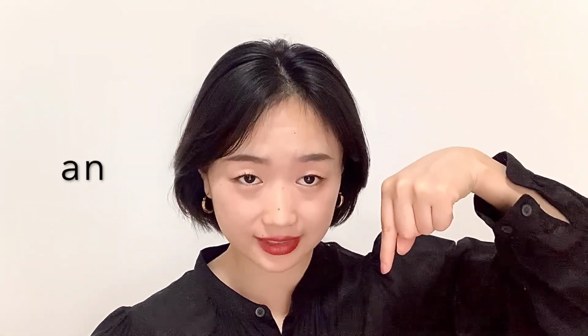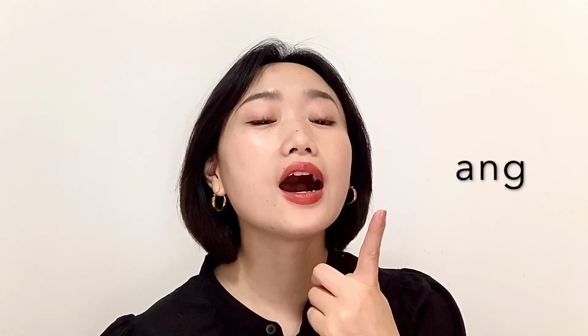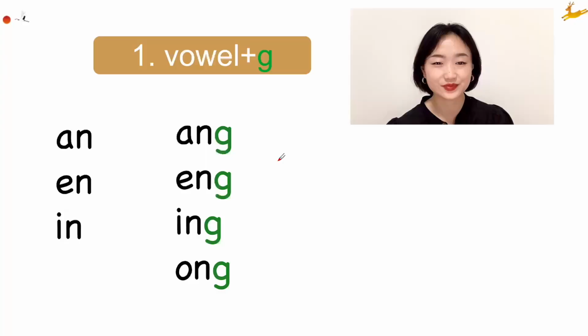Actually, there is a little small tip you can use when you pronounce an and ang. When we say an, you can gently lower your chin like this. An. And when you say ang, you lift. Ang. Again. An. Yes. We can use the same trick with the last several vowels.